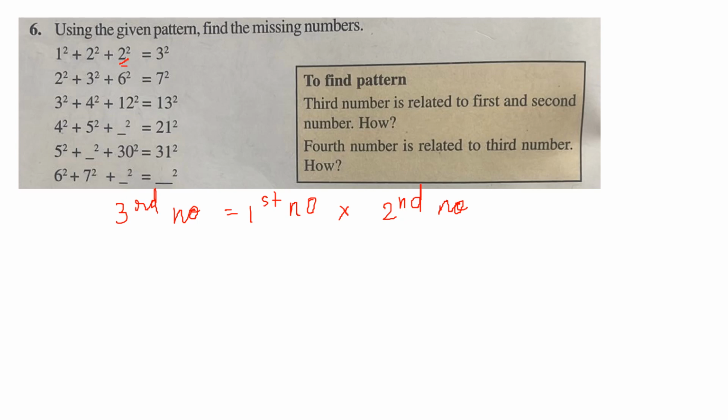Okay. So now what is the relationship between the fourth number and the third number? If you see 2, you have 3, 6, 7, 13 and 12. So they are consecutive numbers. So your fourth number is nothing but the third number plus 1.